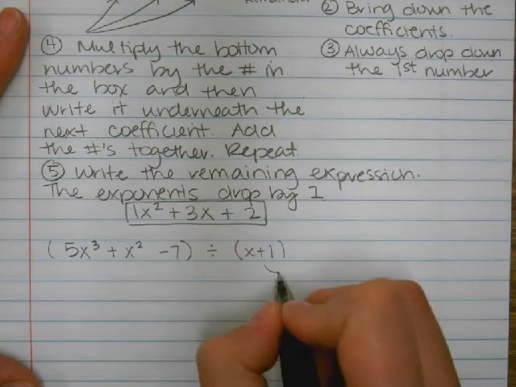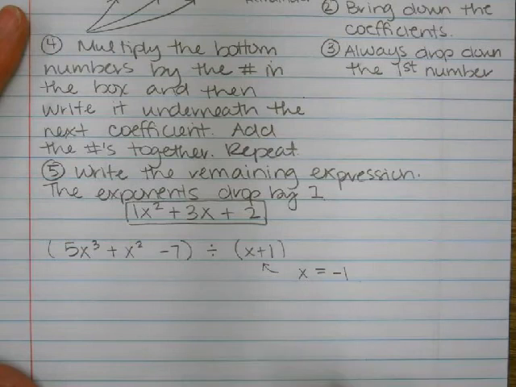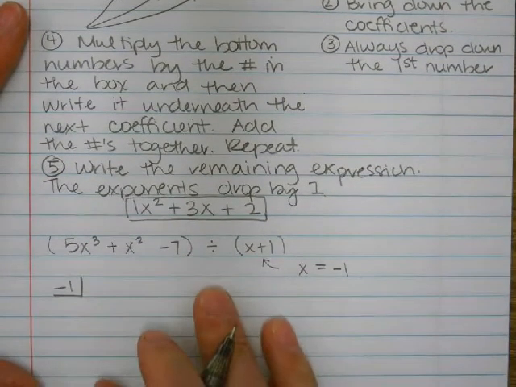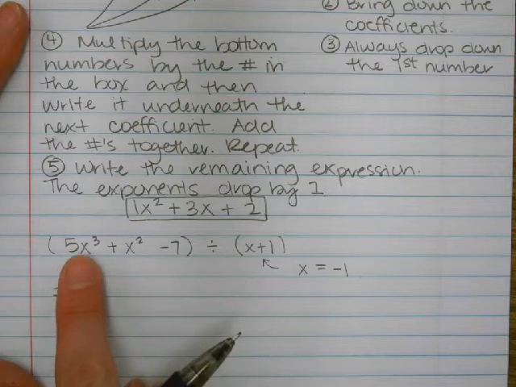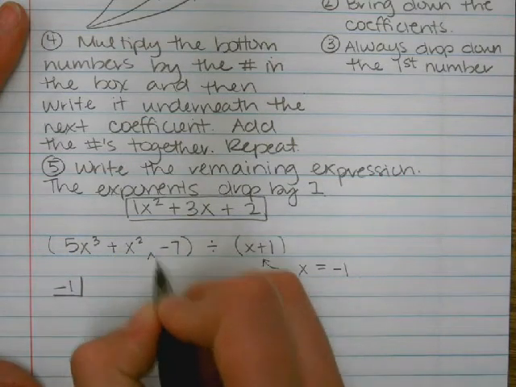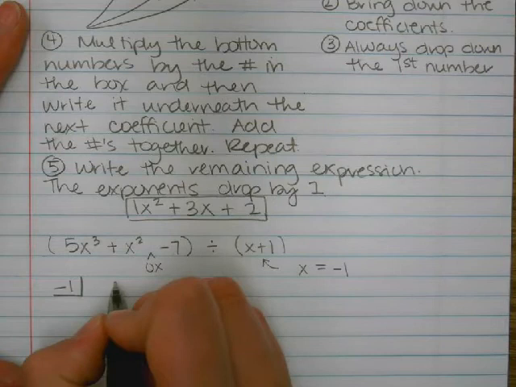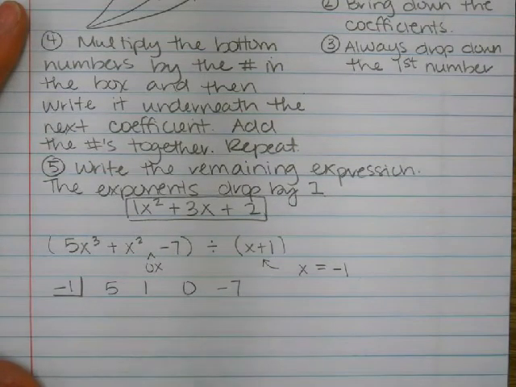So first I'm going to look for my root. My root is -1, and -1 goes in that box. Next, I'm going to write down what my coefficients were, and I have to make sure that I don't miss any exponents. So this was x to the third, x to the second. I'm going to need an x that's by itself, so that would be 0x, and then the -7 on the end. So my coefficients are 5, 1, 0, -7.